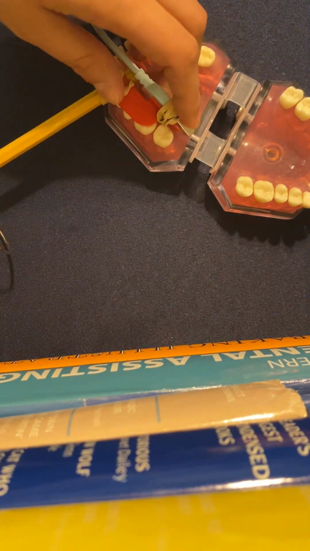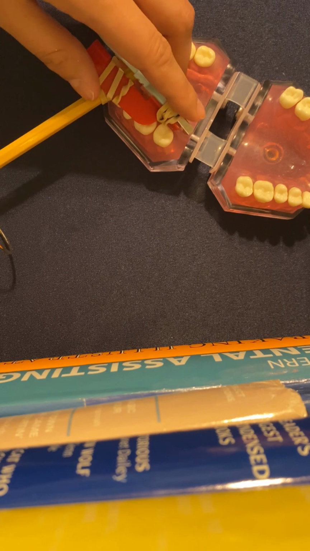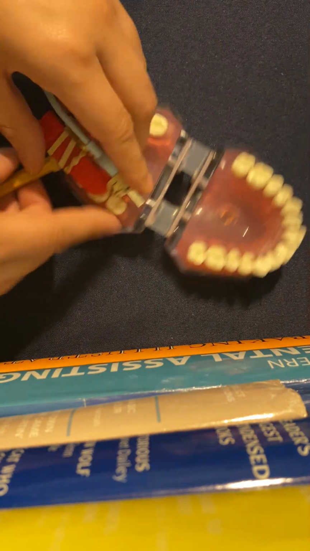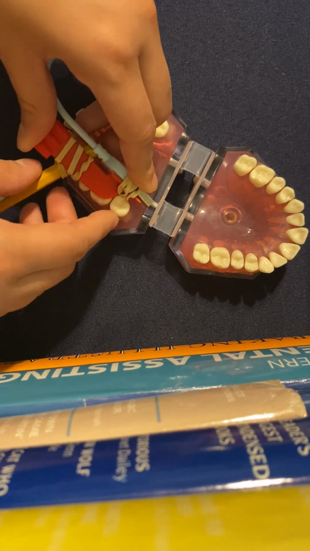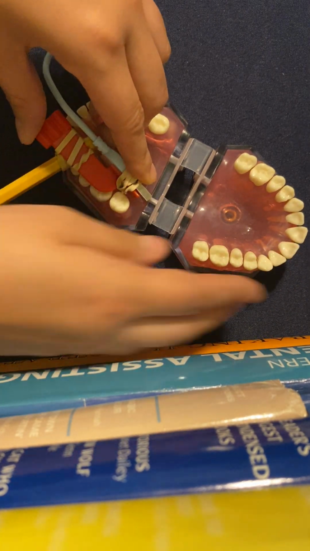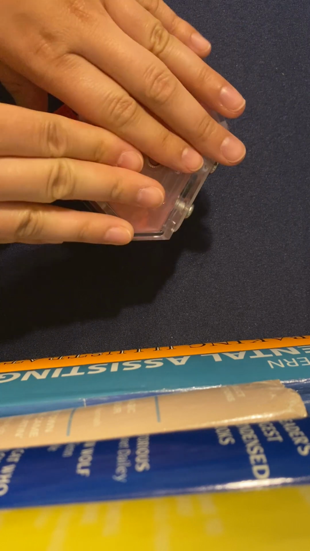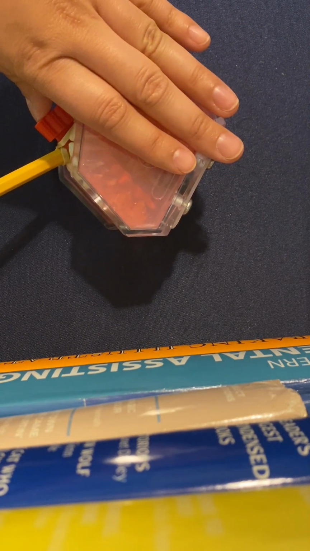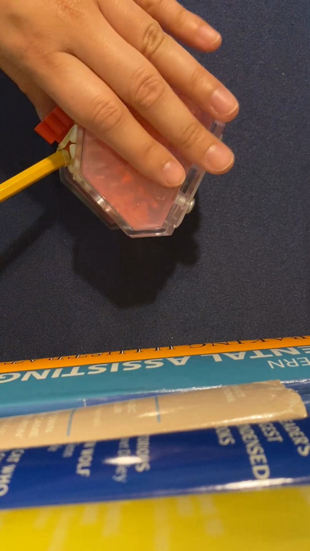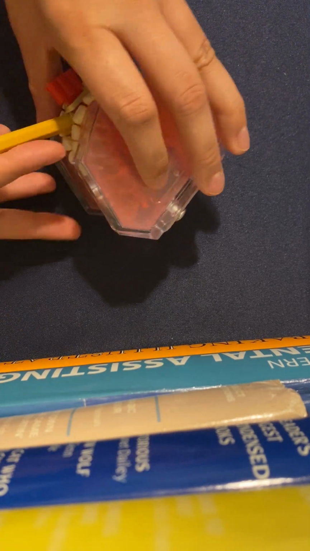So for the molar, place the anterior edge at the middle of the mandibular second premolar. The teeth that you're going to want to see are the maxillary and mandibular molar crowns and the occlusion. And you're going to want to point down from the outer corner of the eye to the occlusal plane.